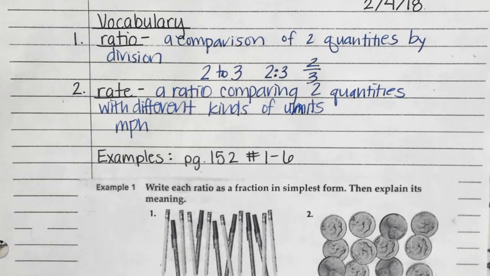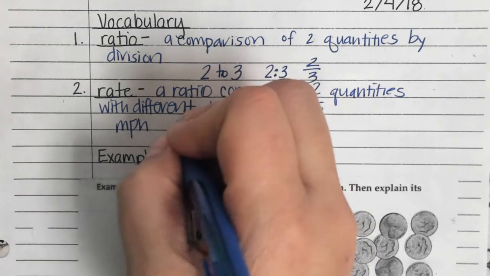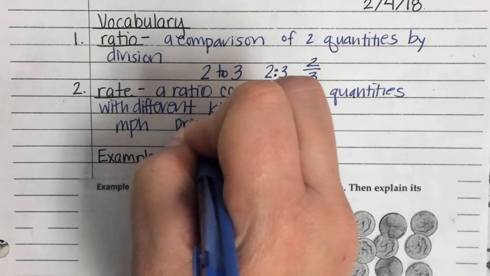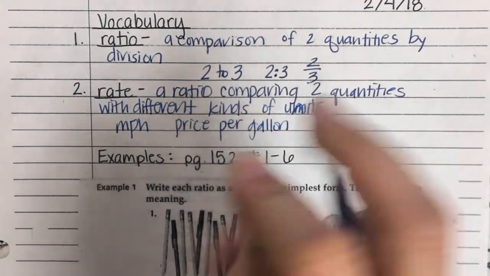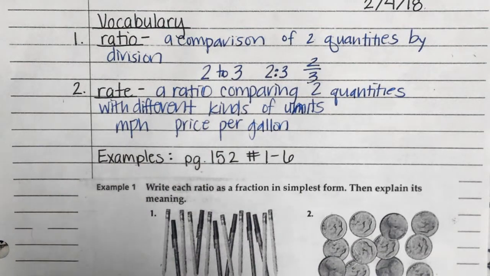New store across the street. What is that? A gas station. Okay. What do you see on the sign outside? What else? Amount per gas. Okay. So you're looking at the price per gallon. Okay? That is another example of a rate.